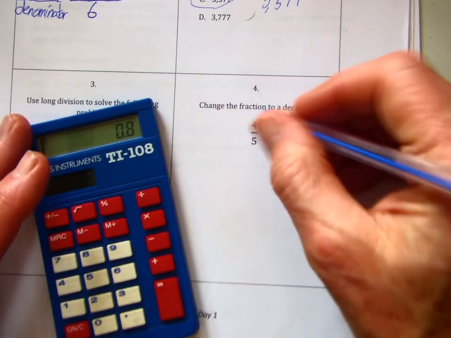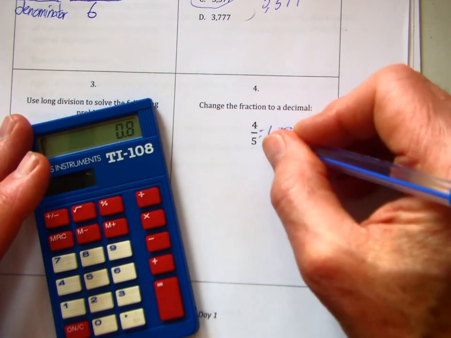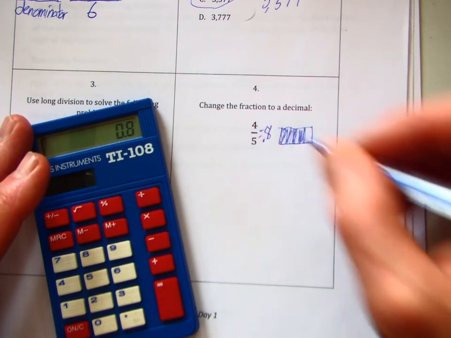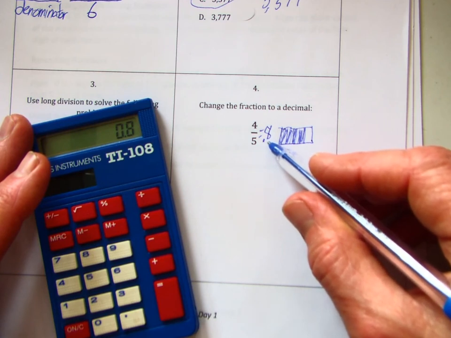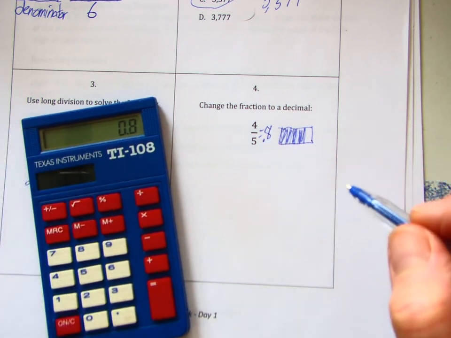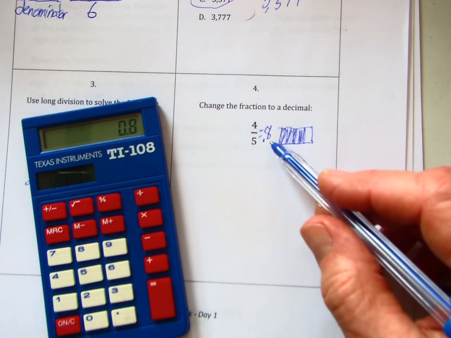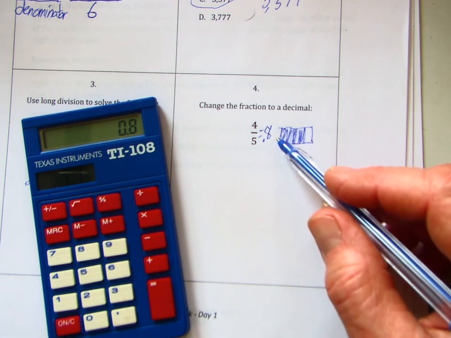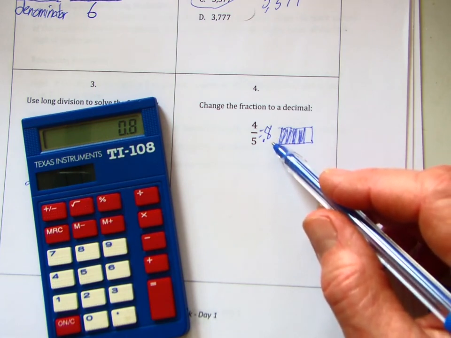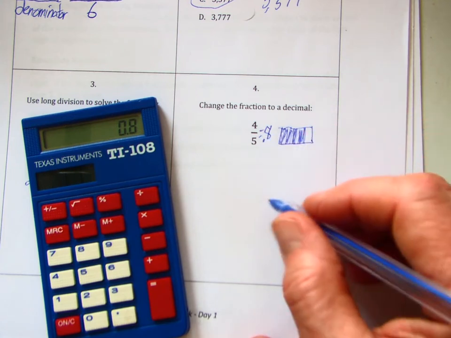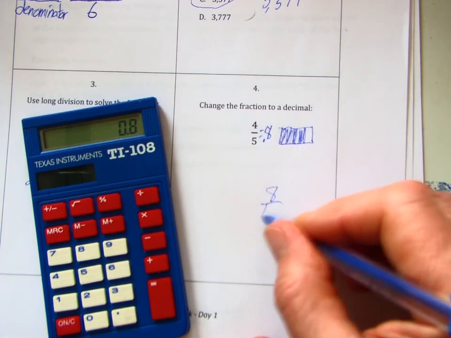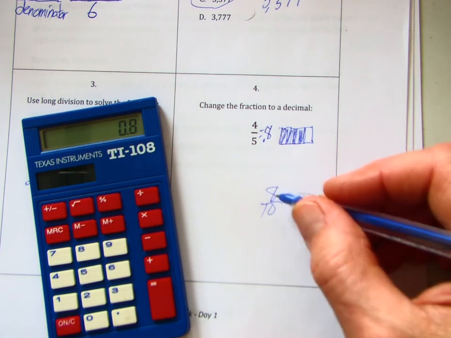0.8. Which is another way of saying it is 8/10. With the decimal, you got the tenths place. That's 8/10. 4/5 is the same as 8/10. Okay? Changing a decimal to a fraction is a little harder. You'd have to change this first to 8/10. And then you could reduce it.